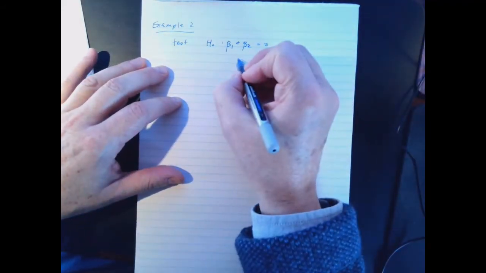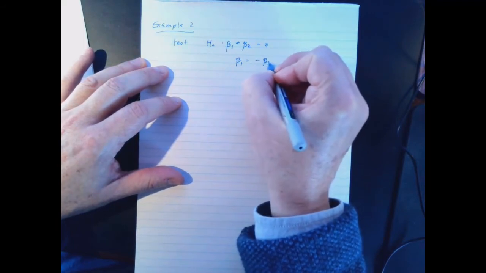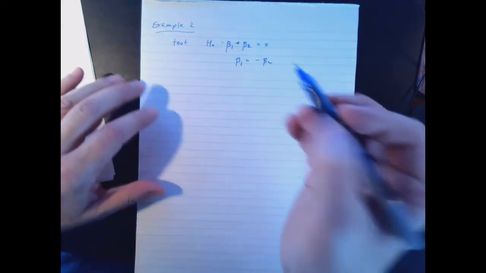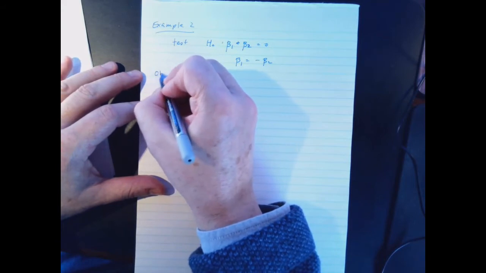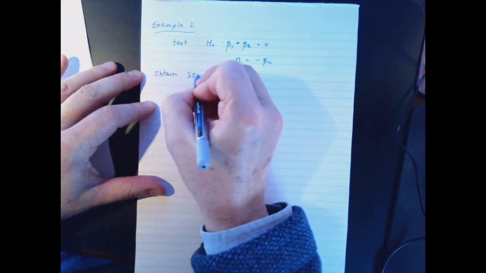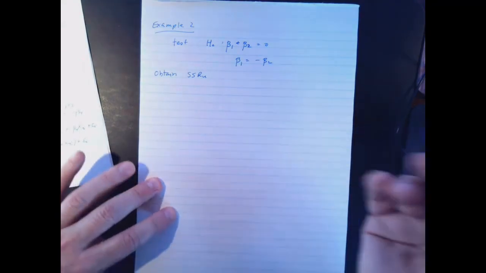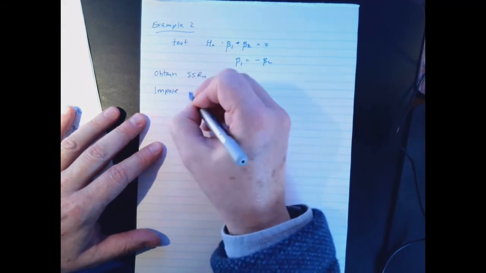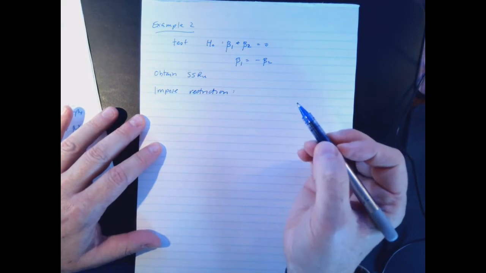Now, this can be rewritten beta 1 equals minus beta 2. So we're just bringing that over to the other side. So, as before, you obtain the unrestricted sum of squared residuals. We already did that. Then you impose the restriction. And watch how we do this.